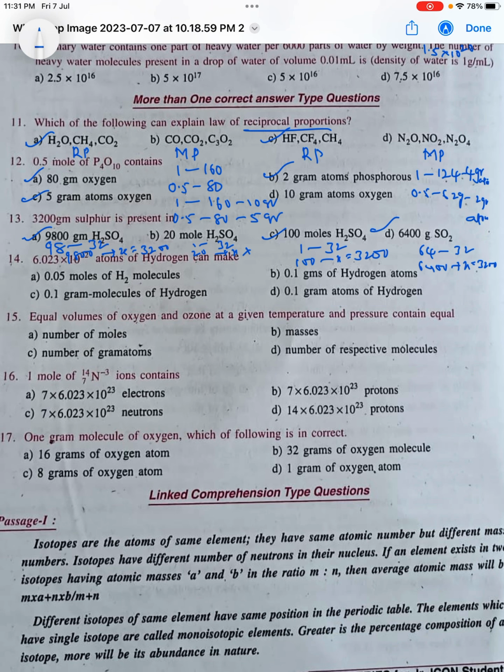Next, 6.023 into 10 to the power 22 atoms of hydrogen can make 0.05 moles of hydrogen, 0.1 gram molecule of hydrogen, 0.1 gram atoms of hydrogen. So which one is correct here?